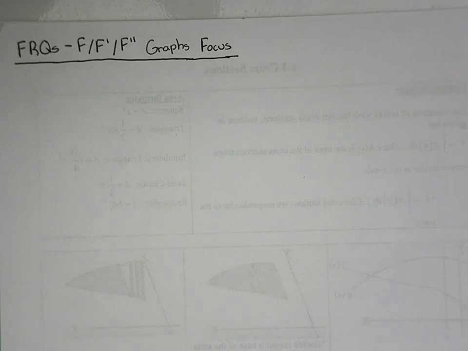Okay, so this is our second day focusing on a different type of FRQ. For this particular one, we're going to look at ones that address F prime, F double prime graphs, kind of typical ideas there. Same thing as the last one. I'm going to work through 4 of them.